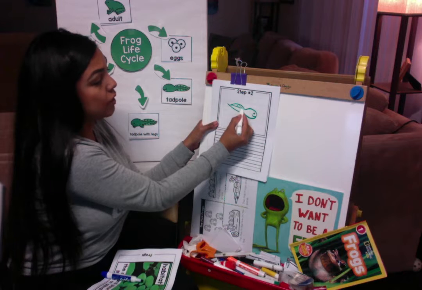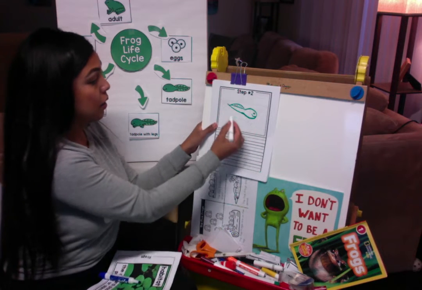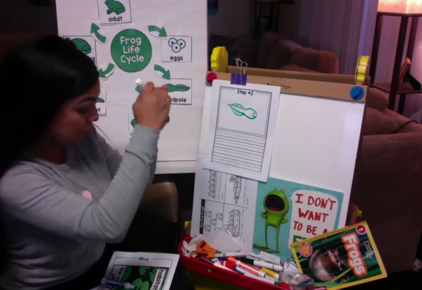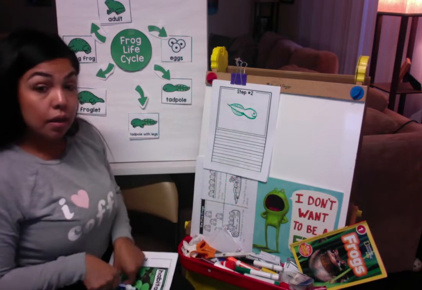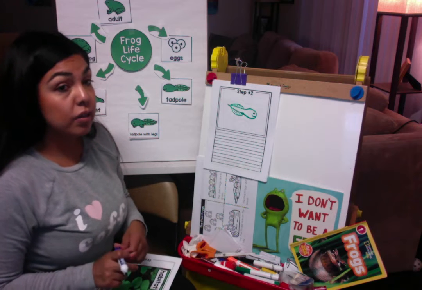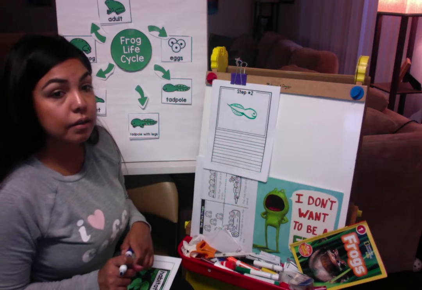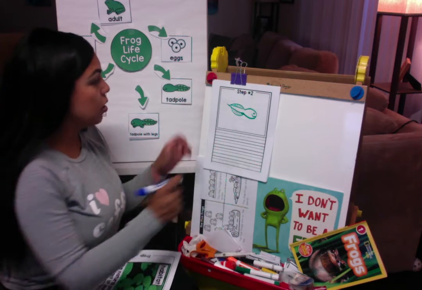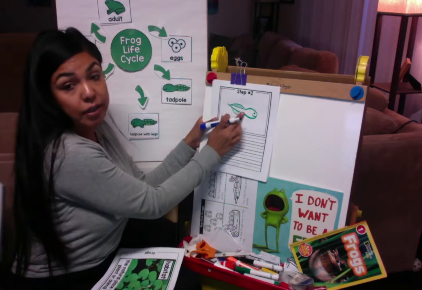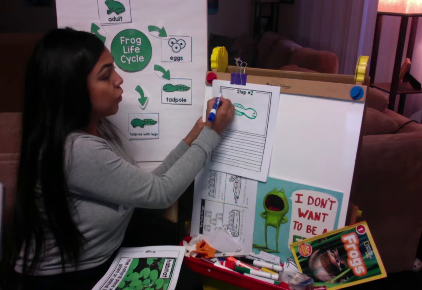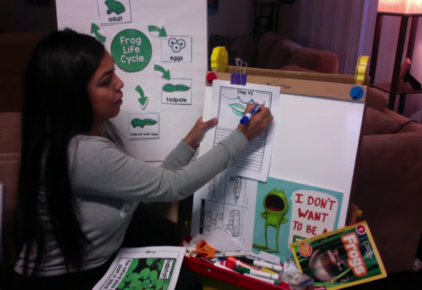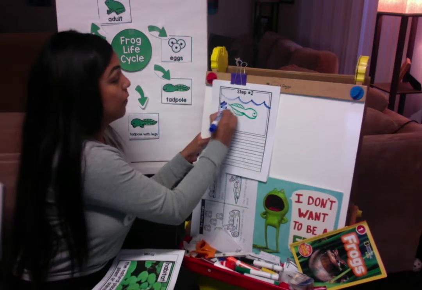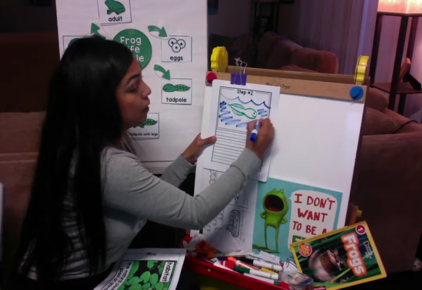And I'll draw, what does the tadpole have to breathe? What does it use to breathe? Marcus, what does a tadpole use to breathe? It's our vocabulary word. All right. Gills. Gills. Good. Gills. So make sure you draw the gills. And where do they live? Underwater. Good. Very good. So, good job.